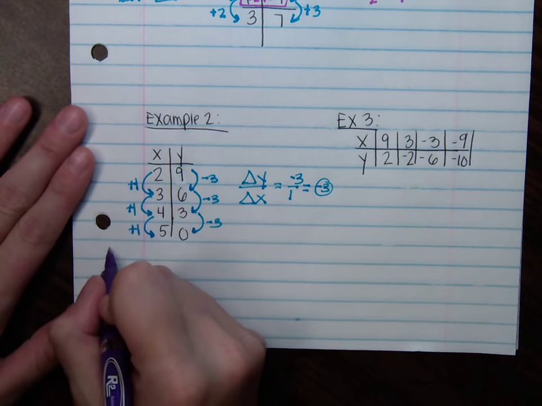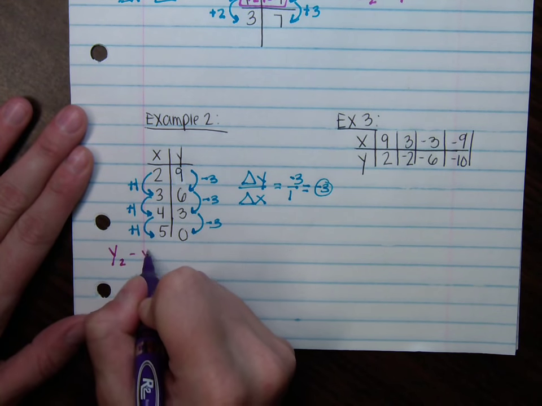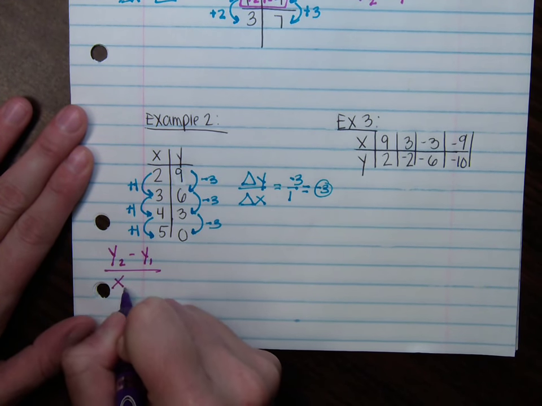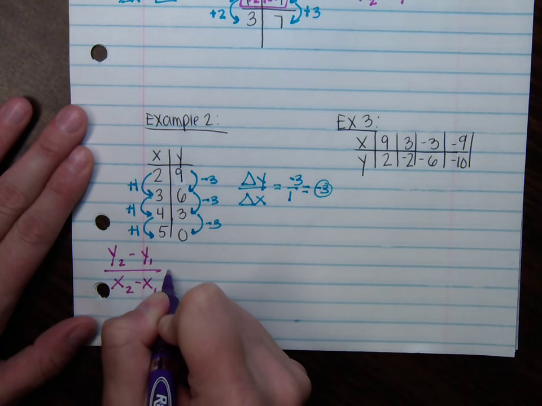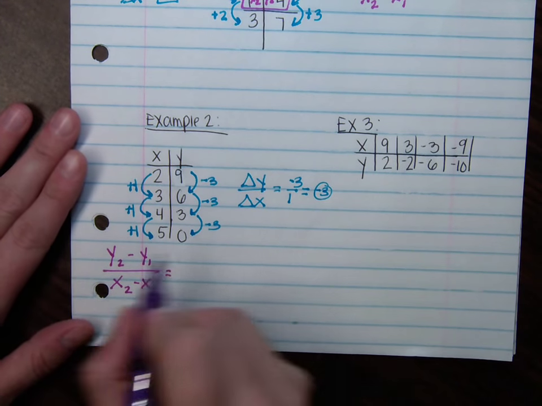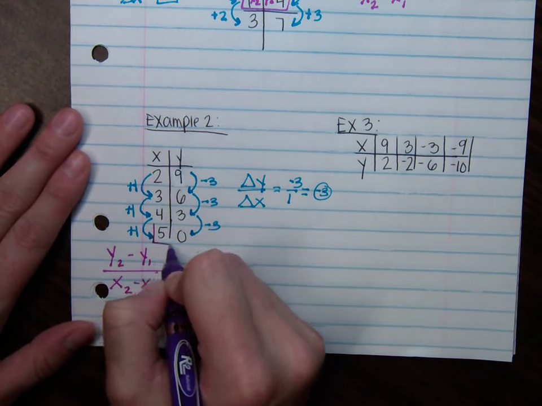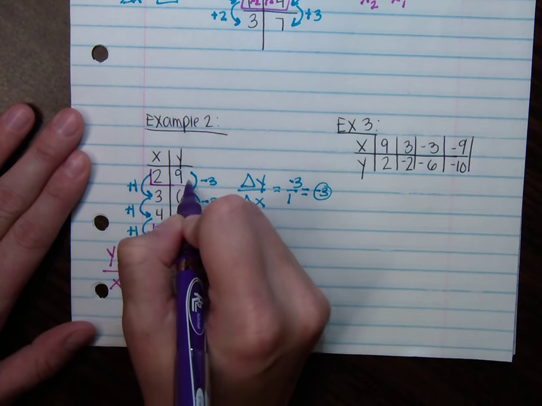If we want to do it the other way, it's y2 minus y1 over x2 minus x1. I pick any two. So let's say I choose this one and this one.